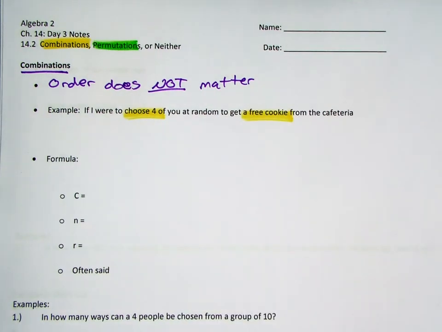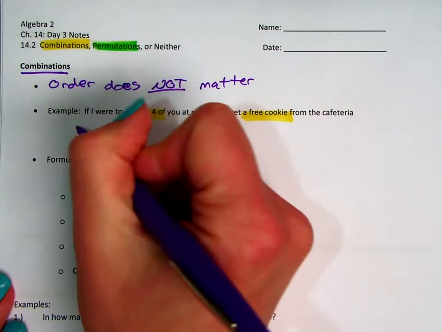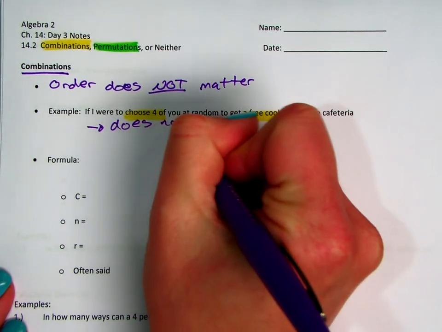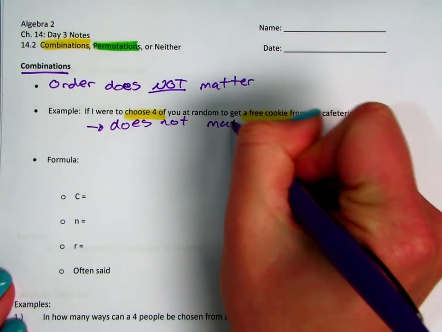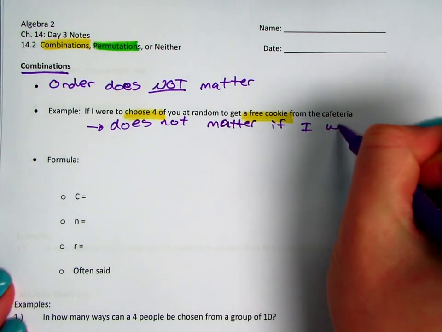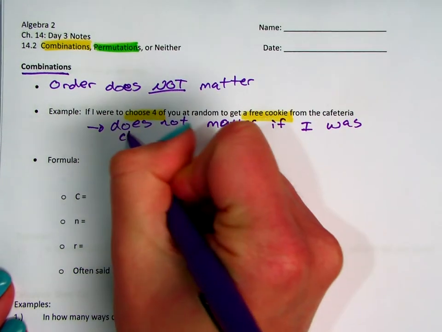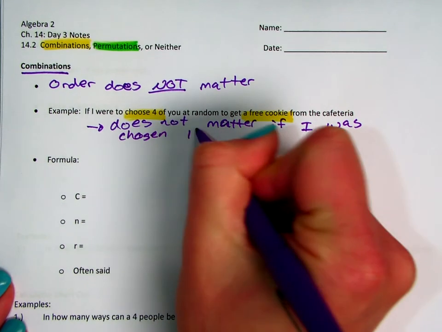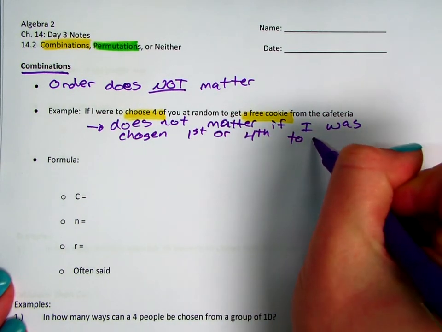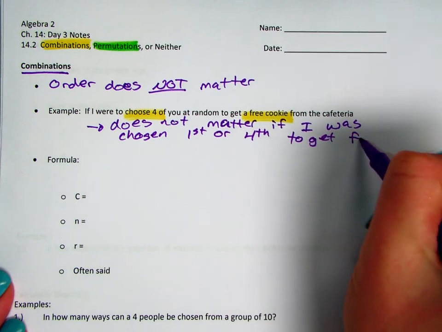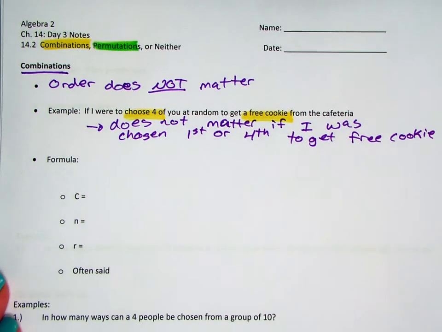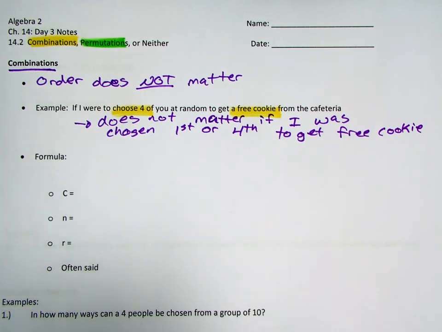It doesn't matter if I was chosen first or fourth to get the free cookie.